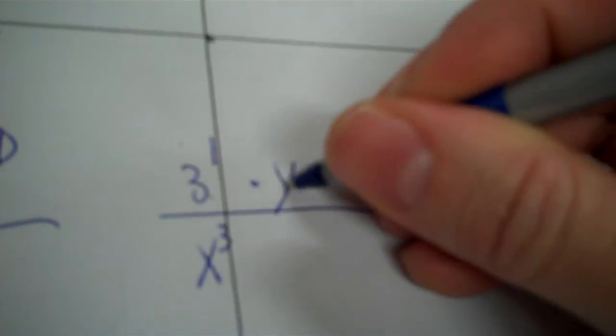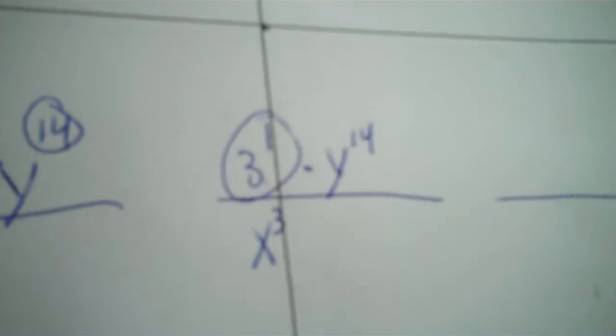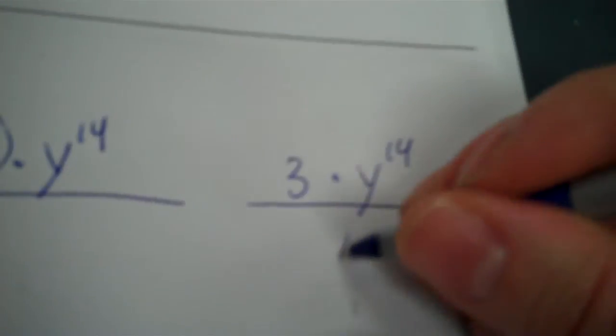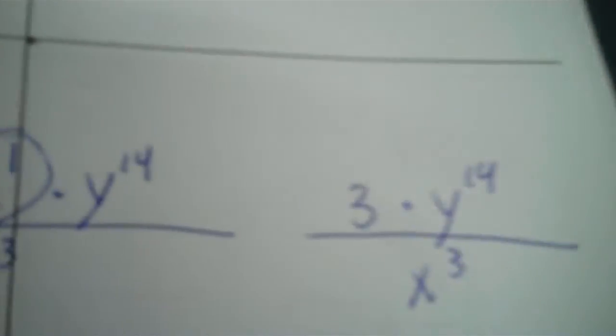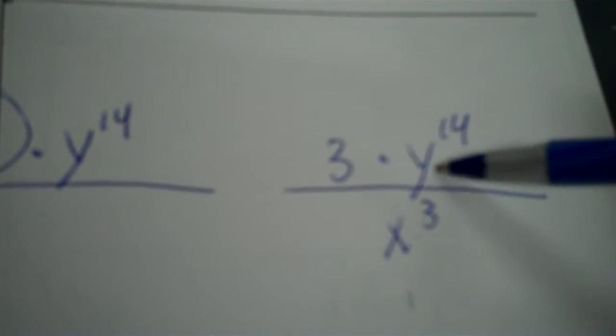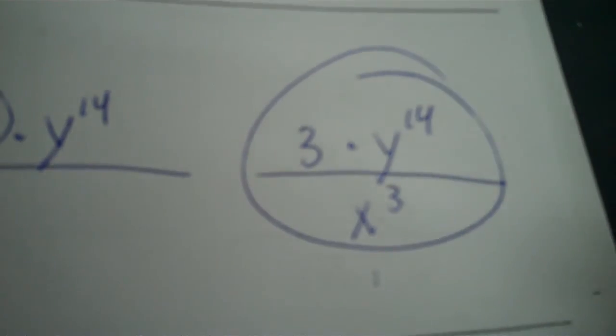Positive maintains its position. Now, out of these on top, the 3 to the first can be simplified. That's just 3, and then times y to the 14th. And on bottom, you have x to the third. Is there anything you could possibly multiply? No, you can't. The only multiplication you got is this, and you don't know the y value, so it's done.